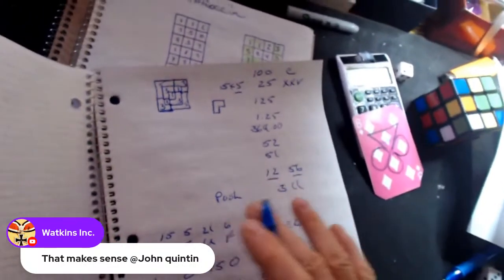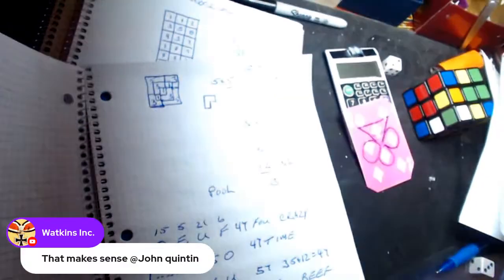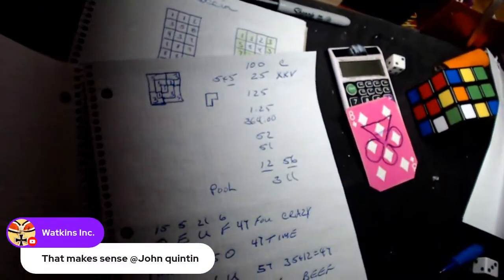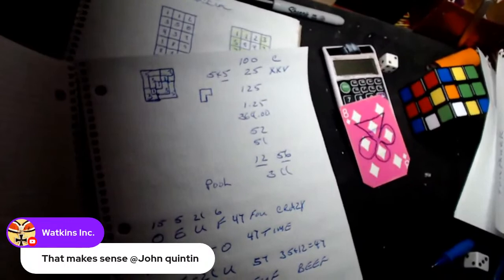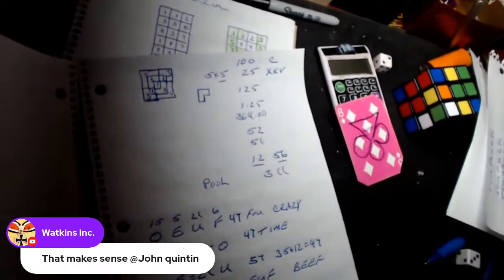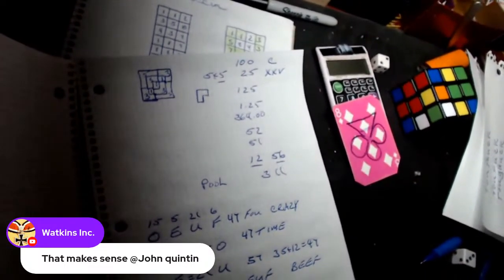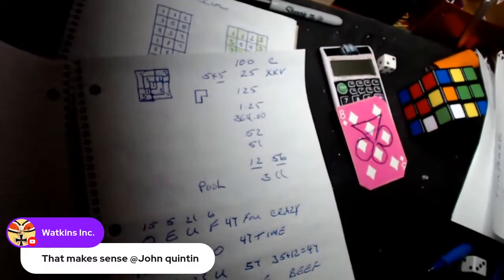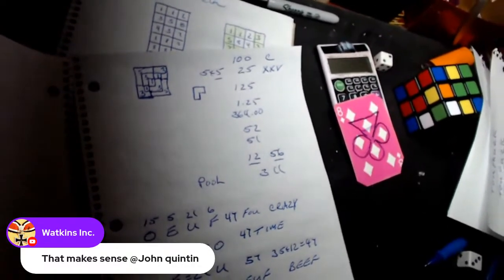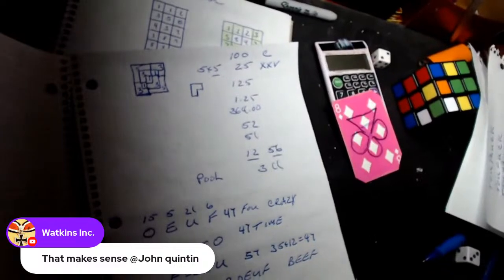Now, the ironic thing about this is that when you add up 1 through 15, it equals to 120. When you add up 1 through 20, it equals to 210. It's ironic that the moon is 2,160 miles or 3,476 kilometers.